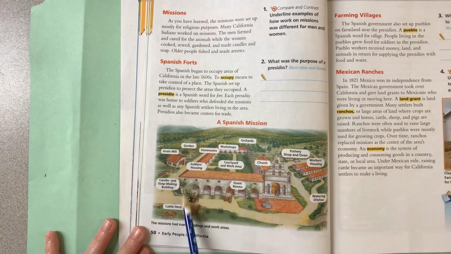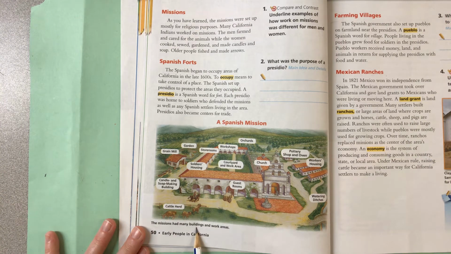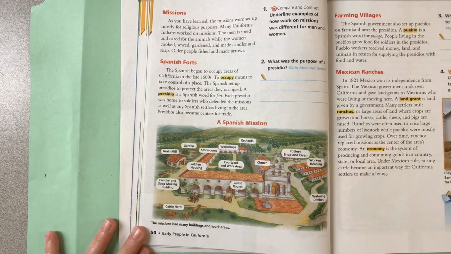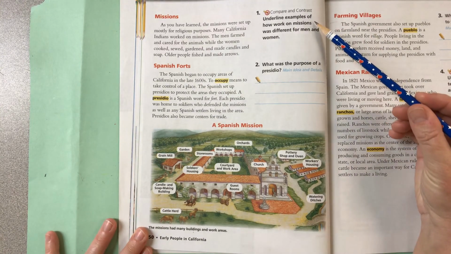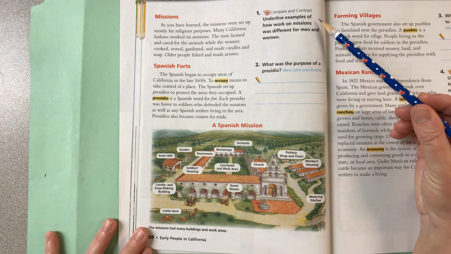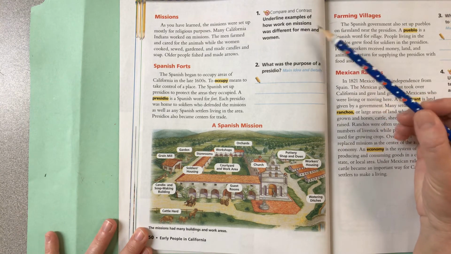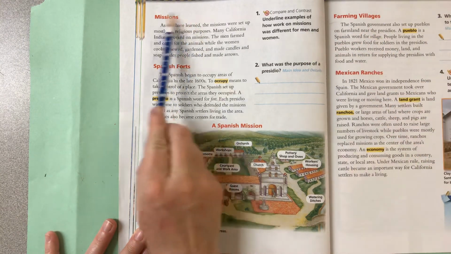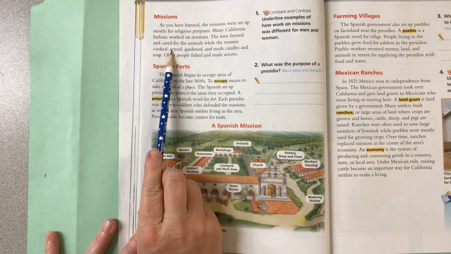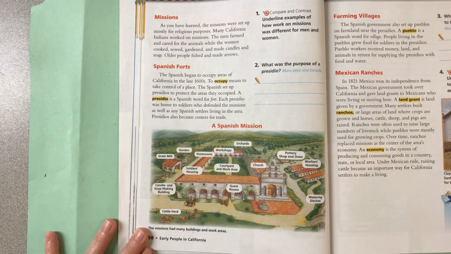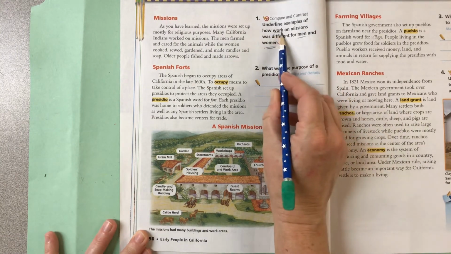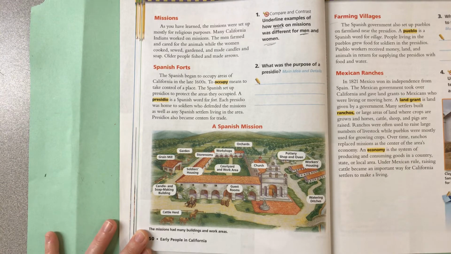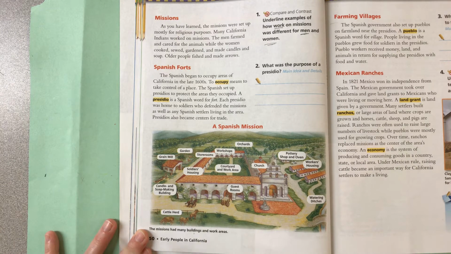But you can see, so I really want you to study this and think about the different buildings and work areas that you see in there. All right, questions for number 1, it says underline examples of how work on a mission was different for men and women. Okay, so they're going to be talking about what men and women did at the missions, and we're trying to find what's different. So we need to look for the work that men and women did and how they were different. All we've got to do is underline that information.